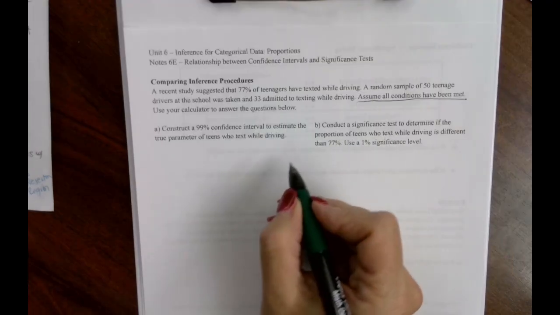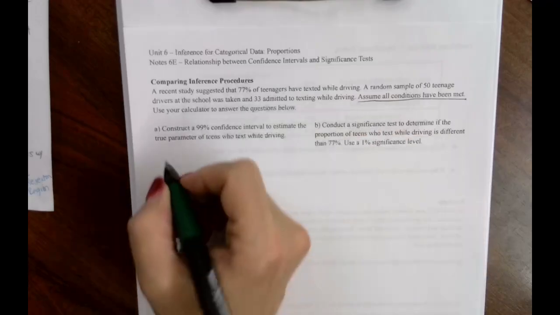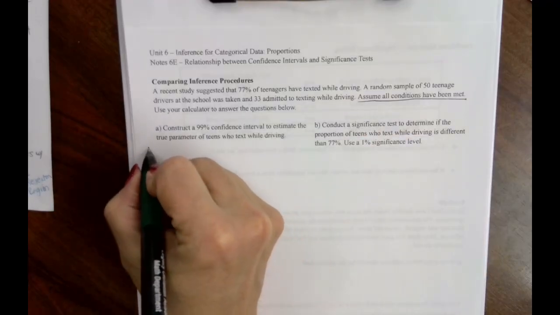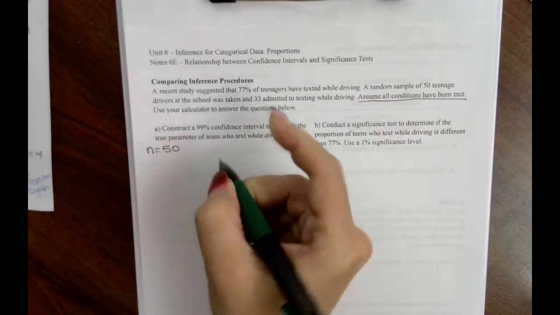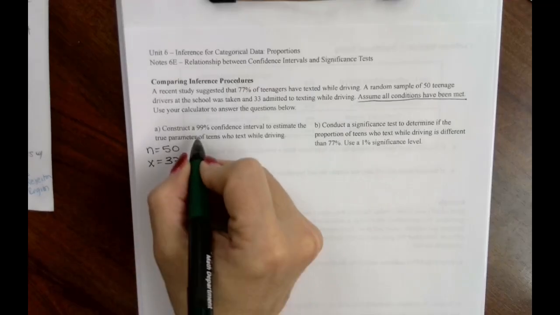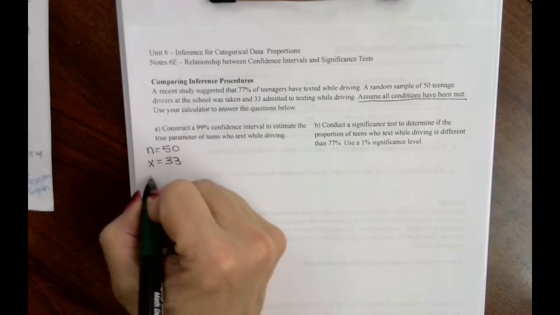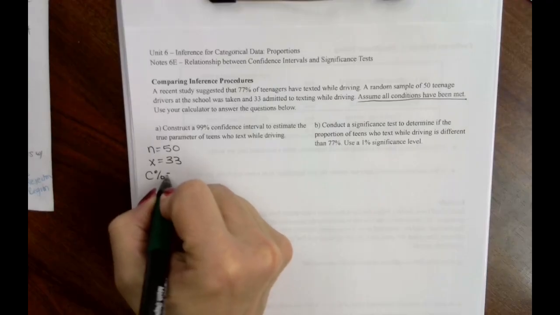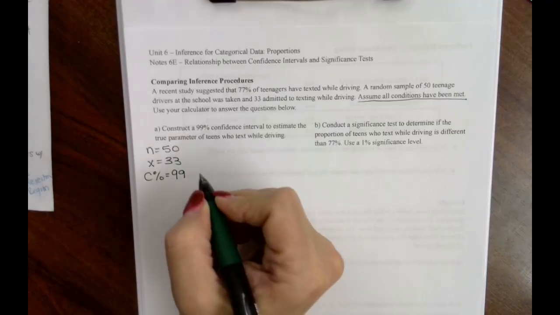So here's what we know. It says a random sample of 50 drivers, so my N value here is 50. 33 admitted, so X is going to be 33. We have this confidence interval here, so the confidence level is going to be 99%.